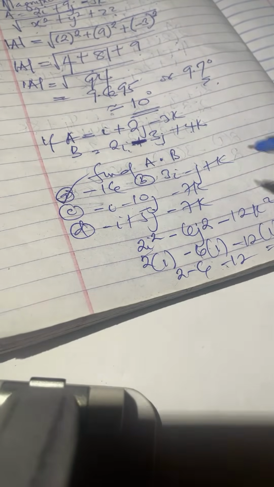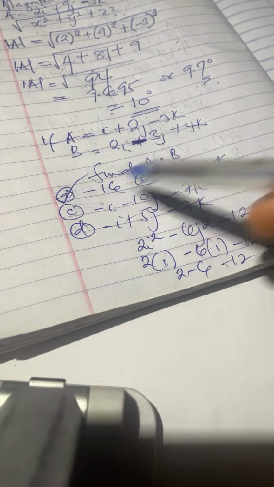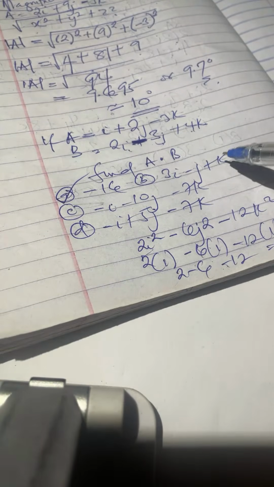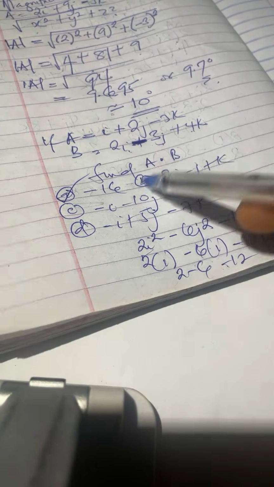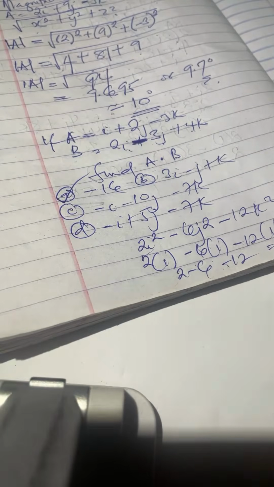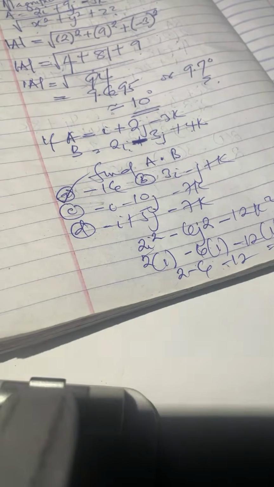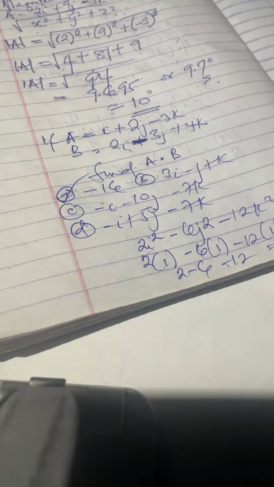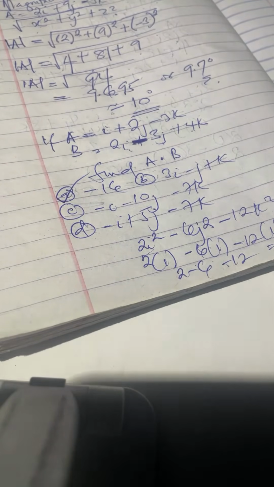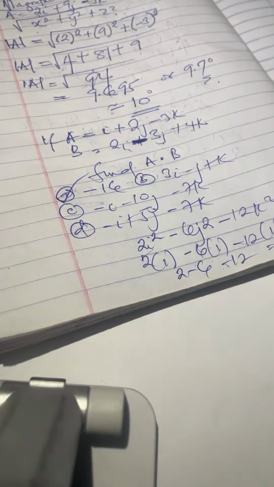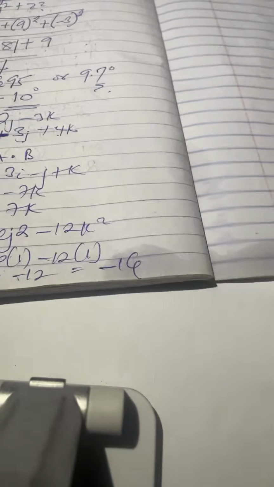Now, if you see a question like this, without even solving, you should know that it's A. Do you know why? Because when you're doing dot product, you cannot have a vector as your answer. It must be a whole number. So it's very important to take note of that. That's the answer for that particular question.